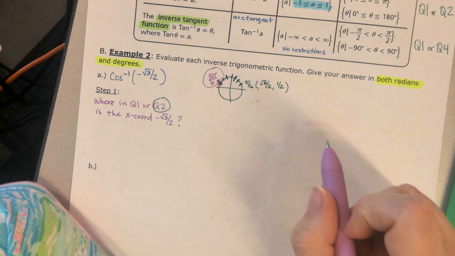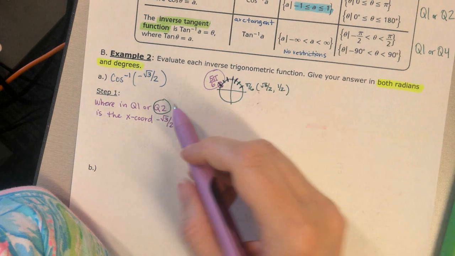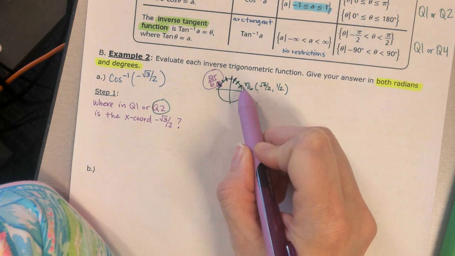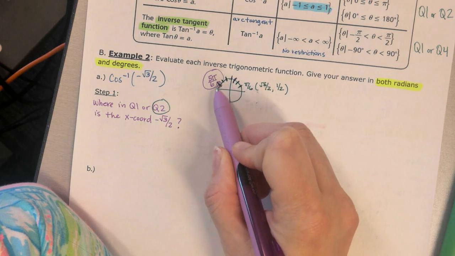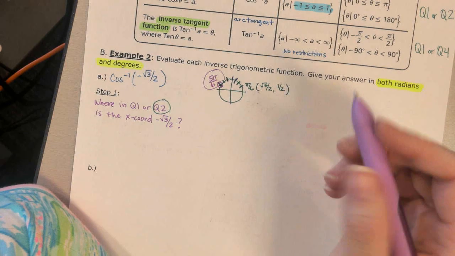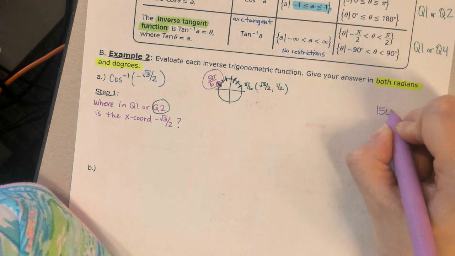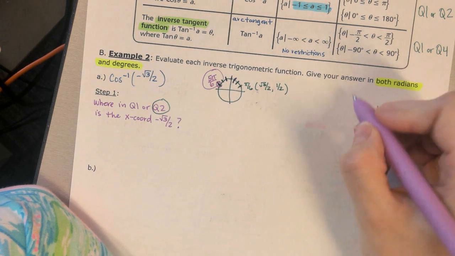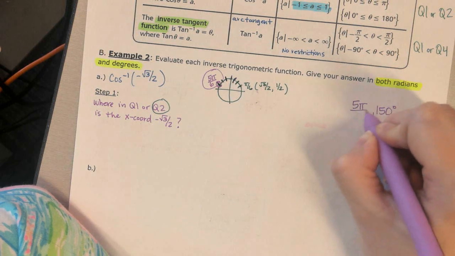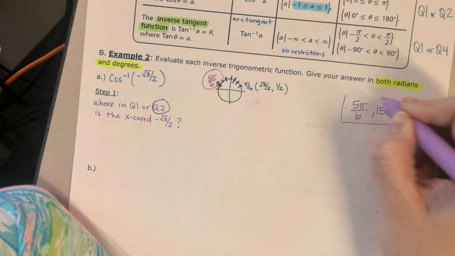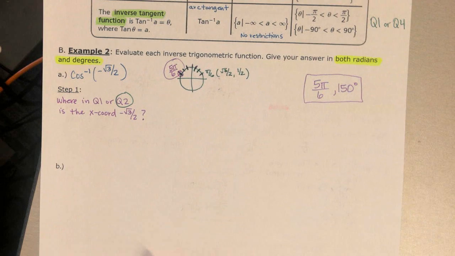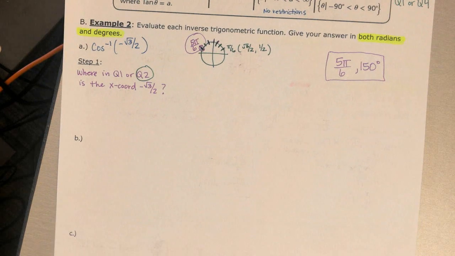I like what Caleb said: if you know this is 30 degrees, what's 180 minus 30? It would be 150, and then you could convert to radians. That would be fine, but this is going to be 5 pi over 6. Yep, that's your final answer: 5 pi over 6 and 150 degrees. So you have to have it in both radians and degrees.